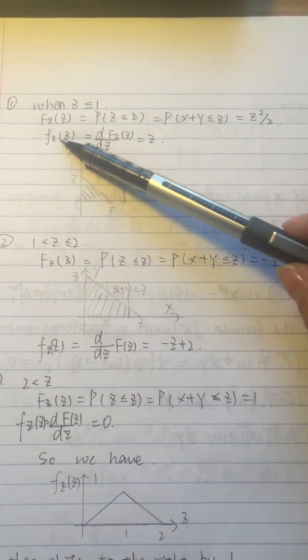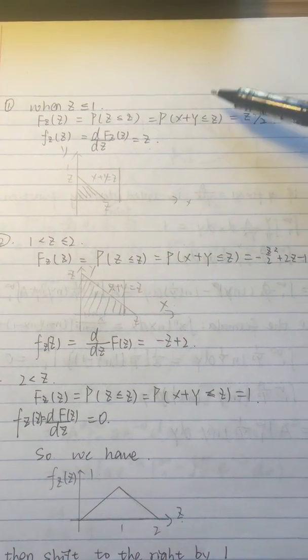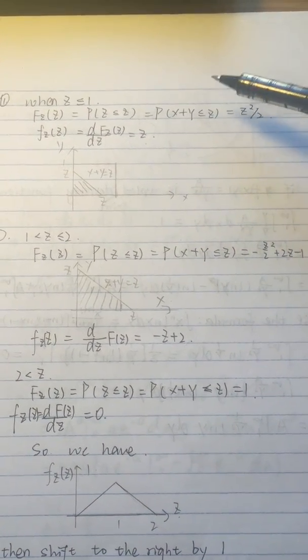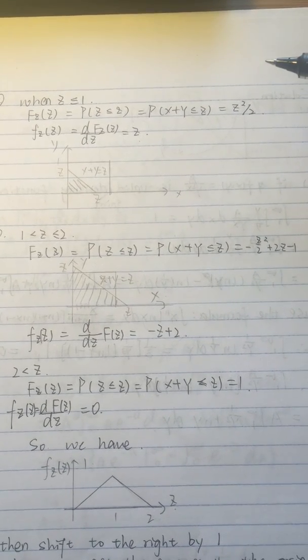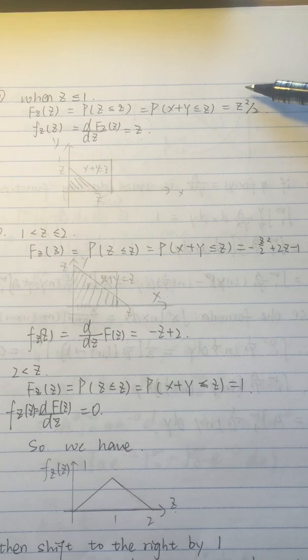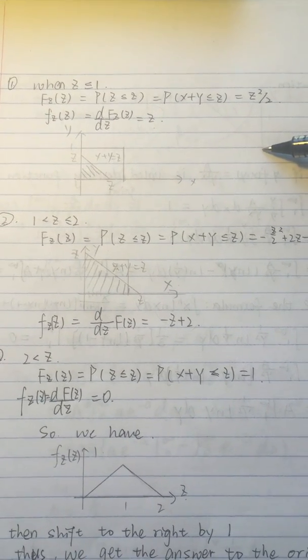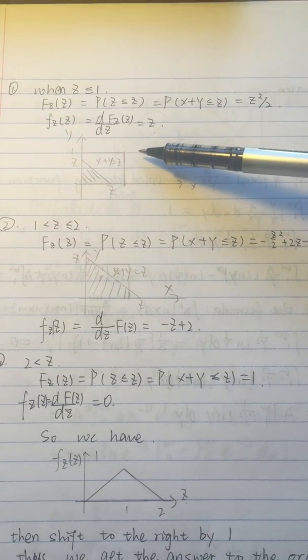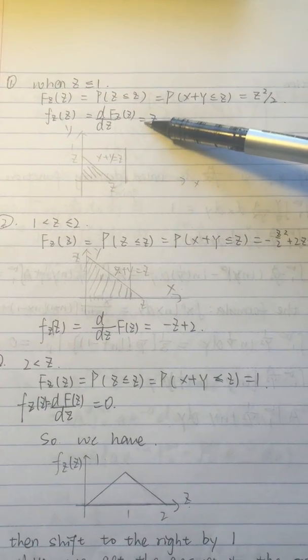So big Fz(z) equals the probability that x plus y is smaller than or equal to z, which equals z to the power of 2 divided by 2, and we get that small fz(z) equals z.